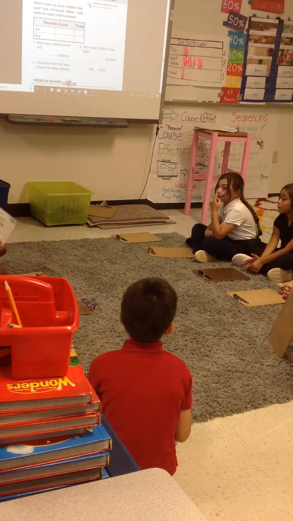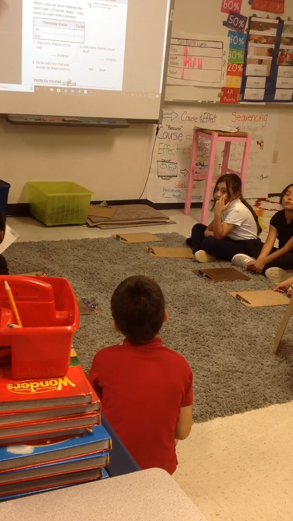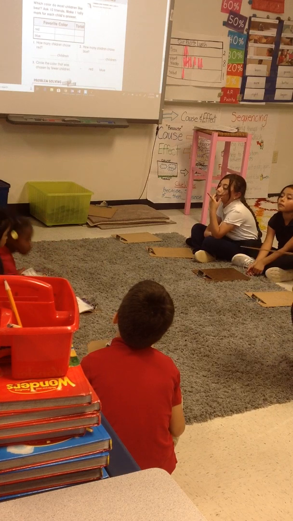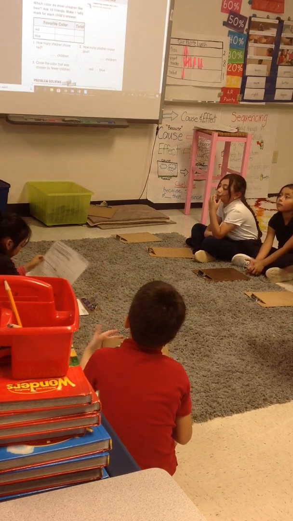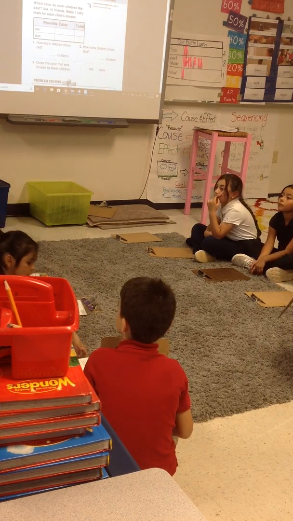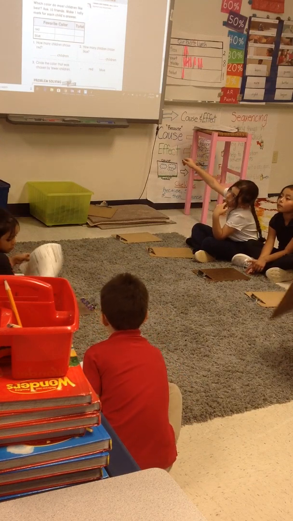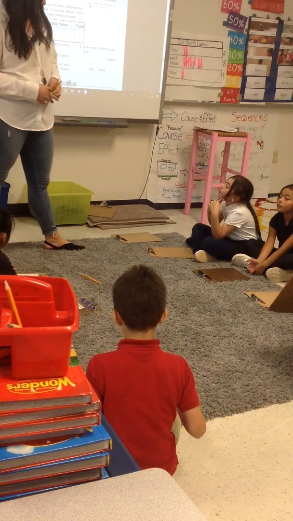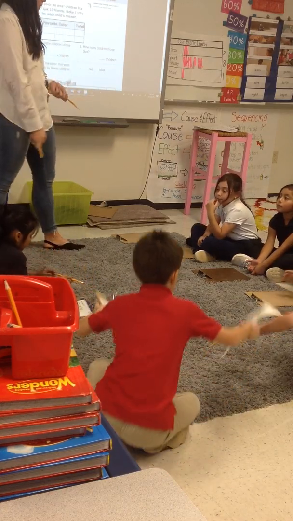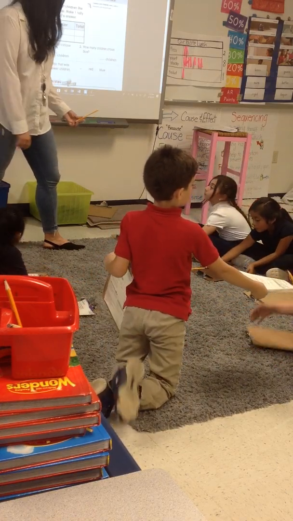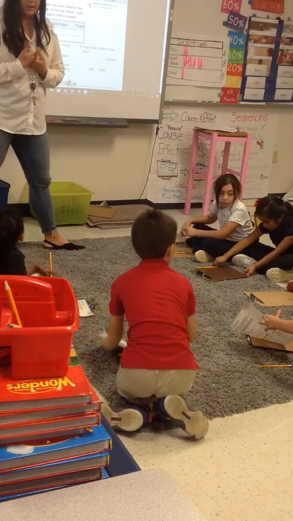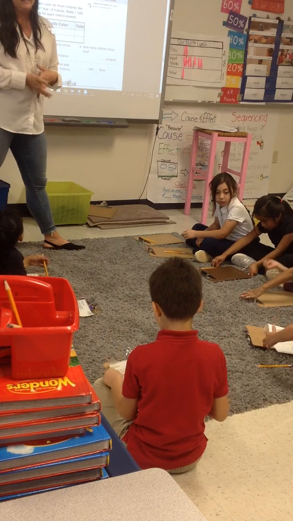So earlier today, we talked about tally charts, and we made some tally charts. What is a tally chart? Someone raise their hand and remind us what a tally chart is. Rayanne. Yep, a tally chart uses tallies to show data. We also worked with bar graphs, which use bars to show data, and picture graphs, which use pictures to show data. We are going to work more on making tally charts.